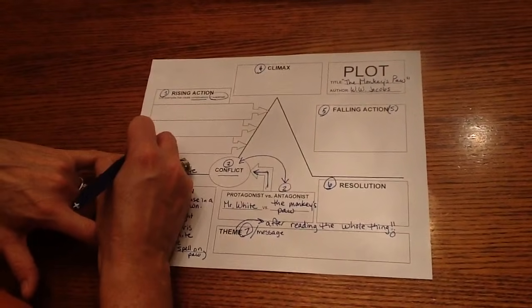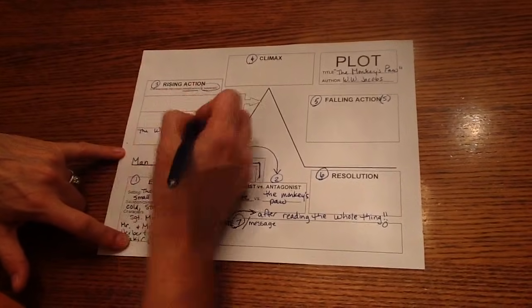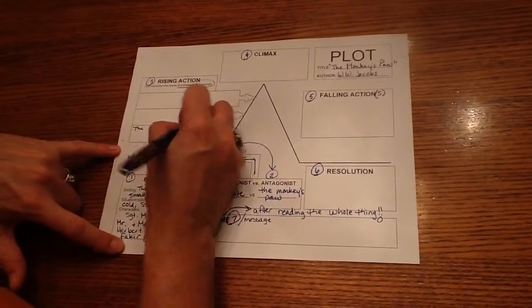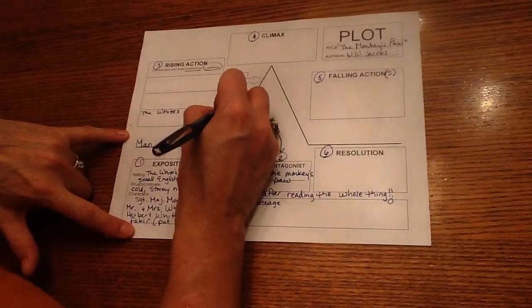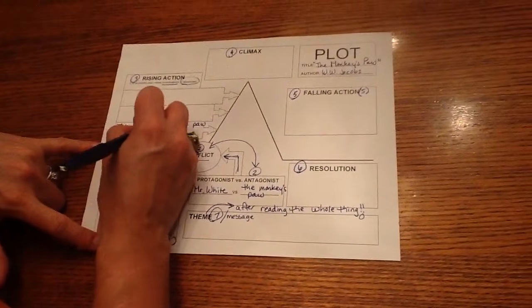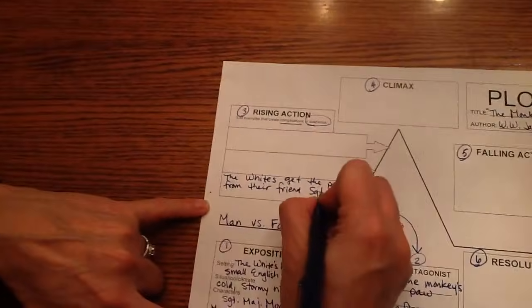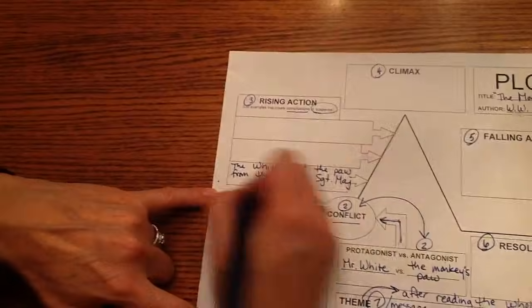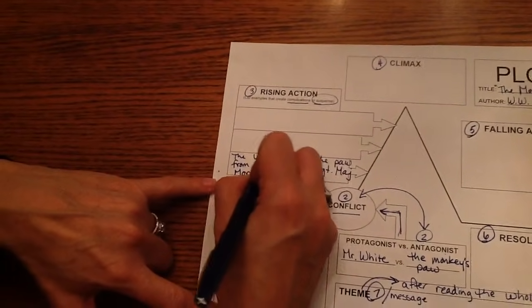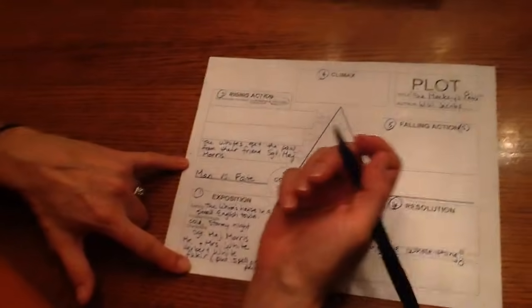So I felt like in the beginning of the story, I wrote that the Whites get the paw, they get the monkey's paw from their friend, the Sergeant Major Morris. So he comes to visit them, and he brings this paw, and he says, yeah, here's this paw.